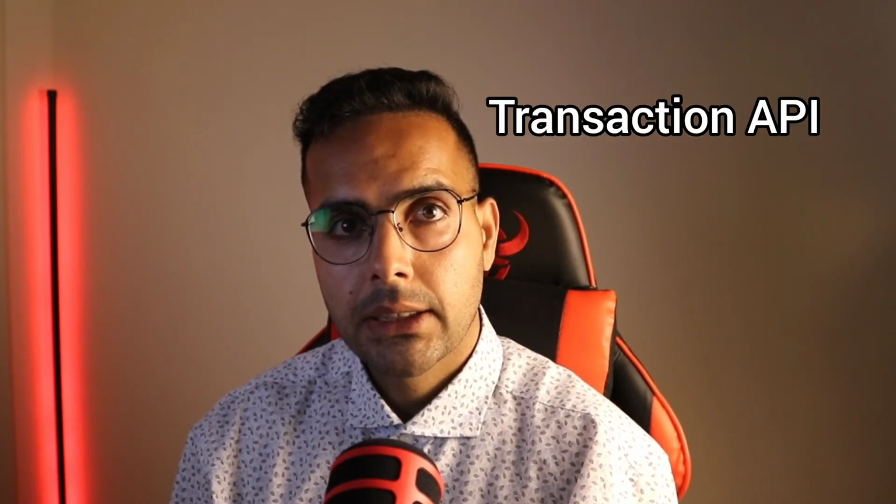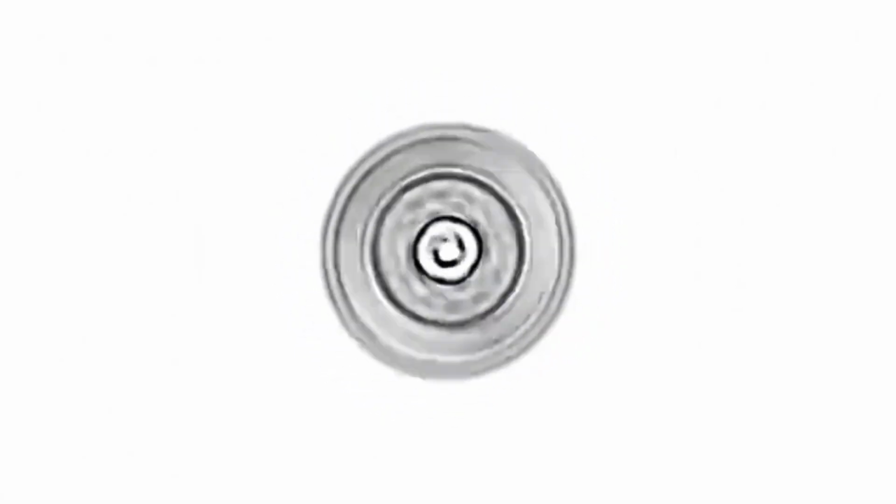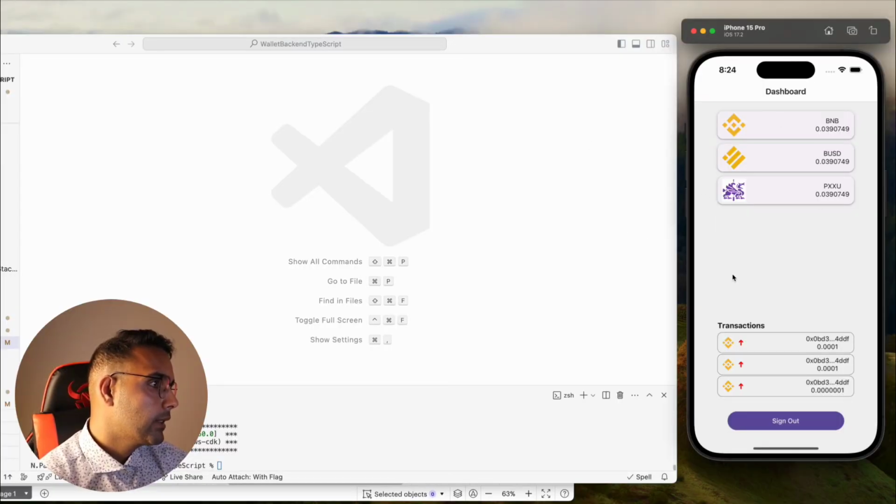In this episode, I'm going to talk about transaction API. At first, I will show you inside the simulator that we are getting the transactions. And after that, we are going to check the backend API. As you see here, I am getting the transactions on the wallet.